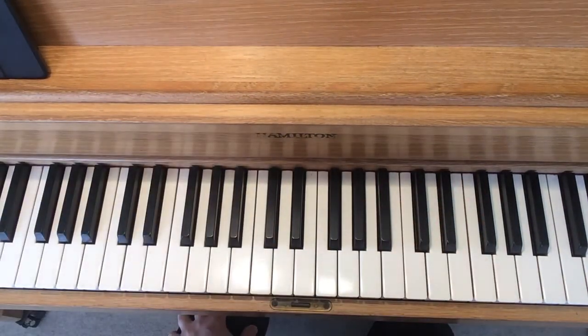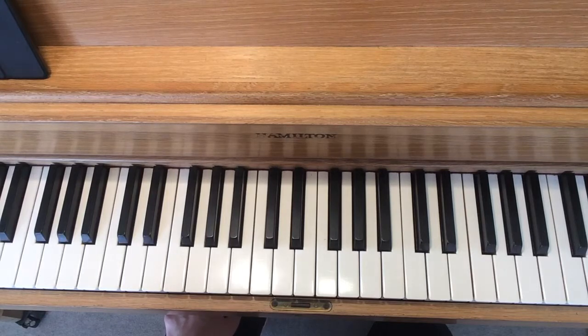I thought I would do a video today about major scales. Some of you really know what major scales are, and some of you kind of know what they are, and maybe some of you don't know at all what they are. So whichever category you fit in, you can watch this video and you might learn a couple new things.